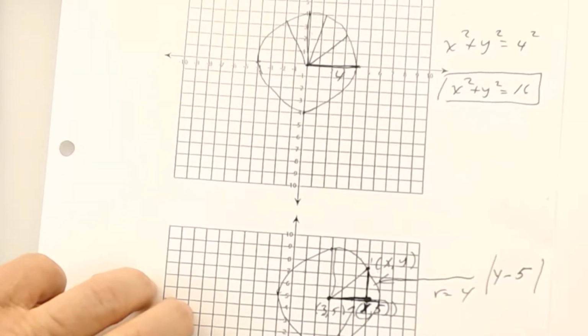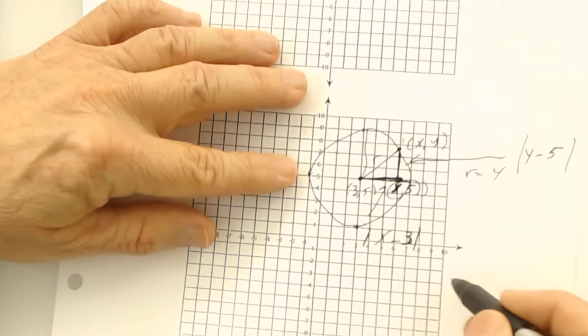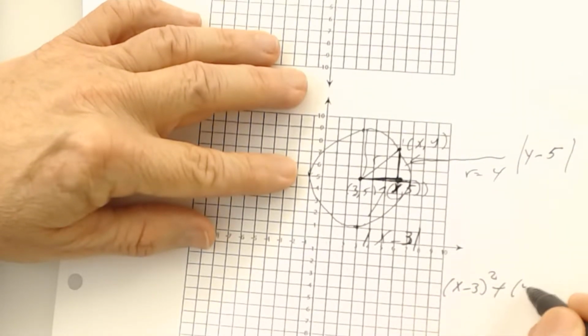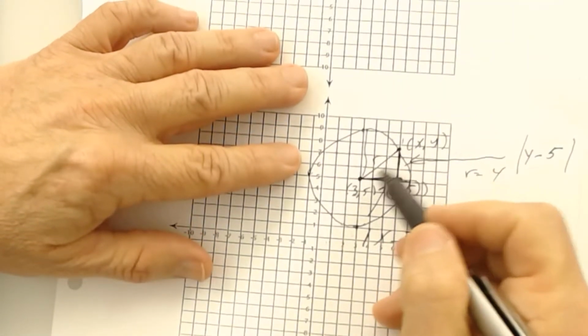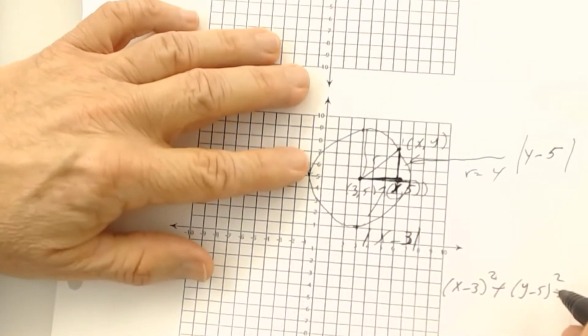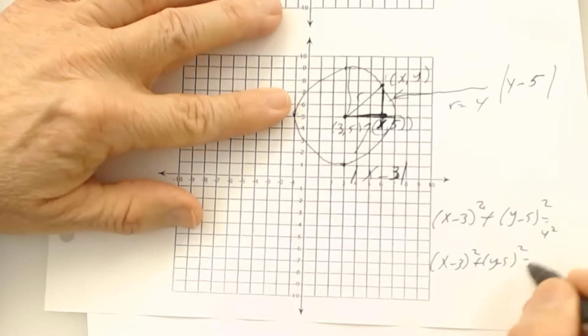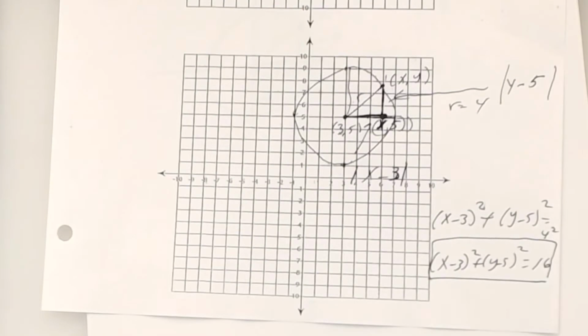All right, now let's find the radius. So remember Pythagorean theorem. I take this side and do what to it? Square it. Plus, I take this side and do what to it? Square it. And that's going to equal the radius squared, which is what? 4? So I get x minus 3 squared plus y minus 5 squared equals 16. That's your equation. That's the equation of that circle.